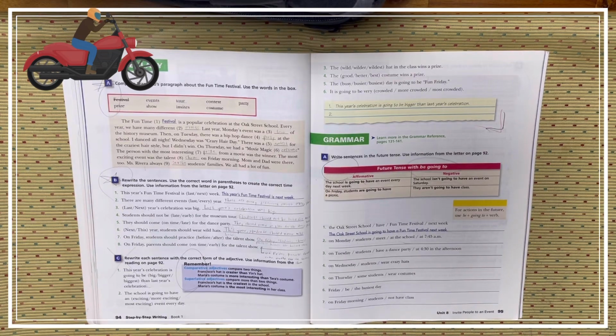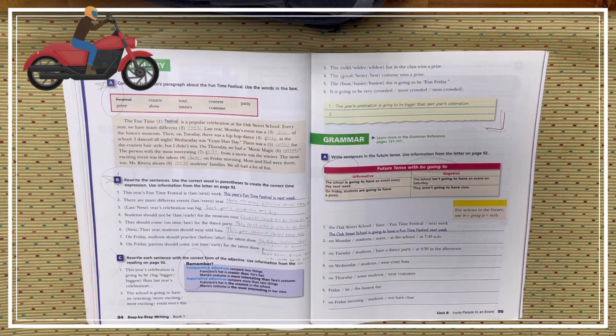Vocabulary A, complete Francisco's paragraph about the Fun Time Festival. Section B, rewrite the sentences. Use the correct word in parentheses to create the correct time expression. Use the information from the letter on page 92. Section C, rewrite each sentence with the correct form of the adjective. Use the information from the reading on page 92.